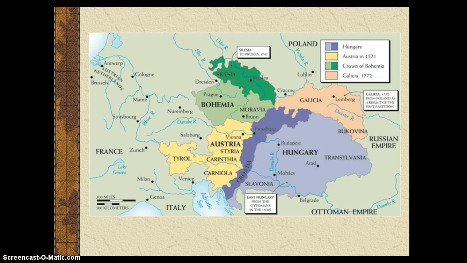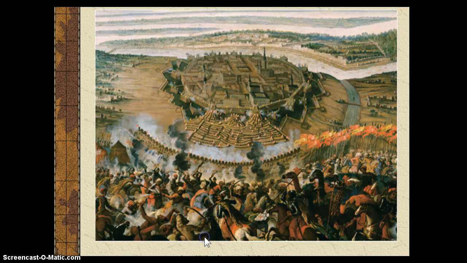Okay, this is a map of the Holy Roman Emperor, or the Habsburg Empire. It has Hungary, Galicia, Croatia, Austria, Bohemia, and Silesia. These are all parts of the Habsburg Empire. This is where the Habsburg Empire was being put on siege by the Ottomans, only to be rescued by Polish forces who came in to aid them. So that's a form of an alliance.